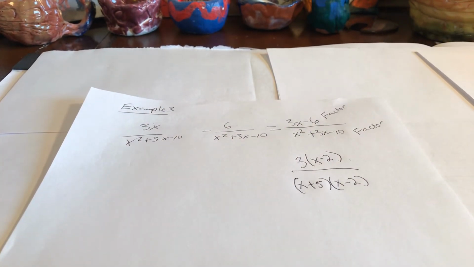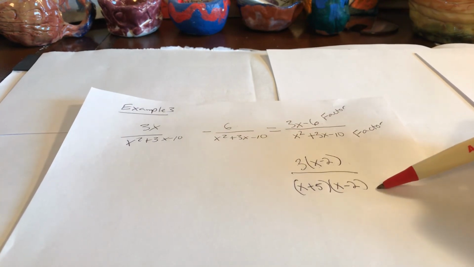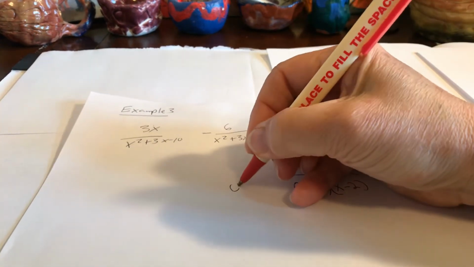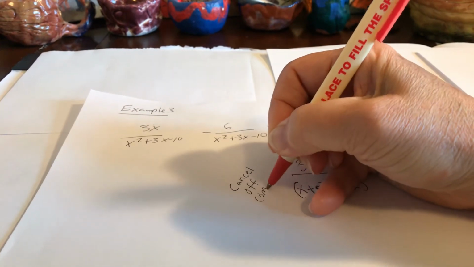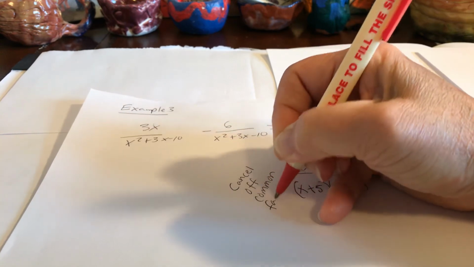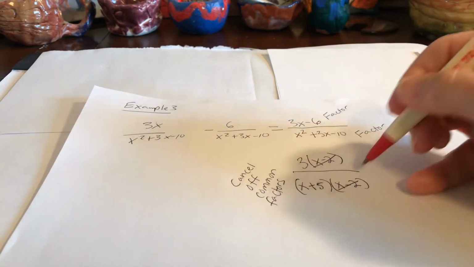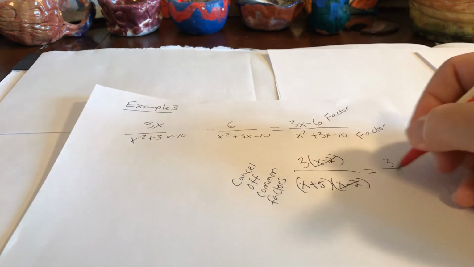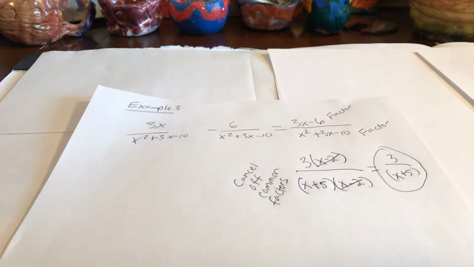Okay, so I factored the numerator, factored form of the numerator, factored form of the denominator. Cancel or cross off common factors. Boom, boom. 3 over x plus 5. Ta-da.